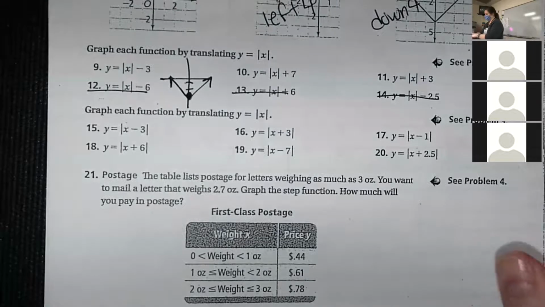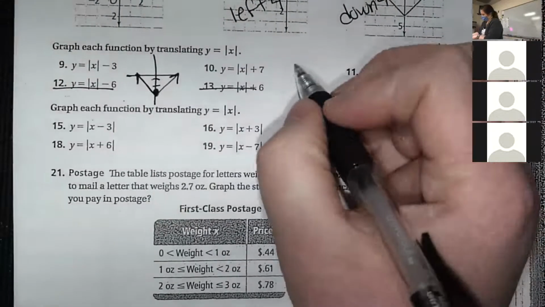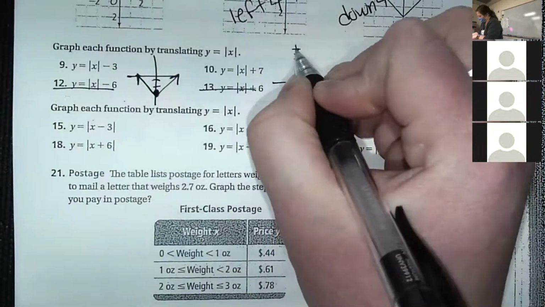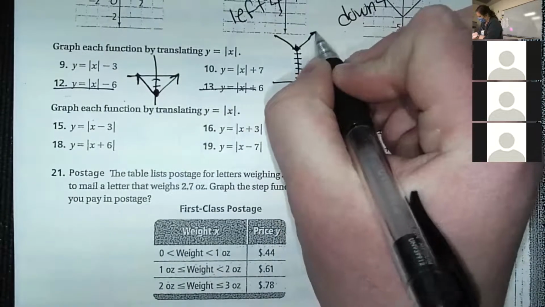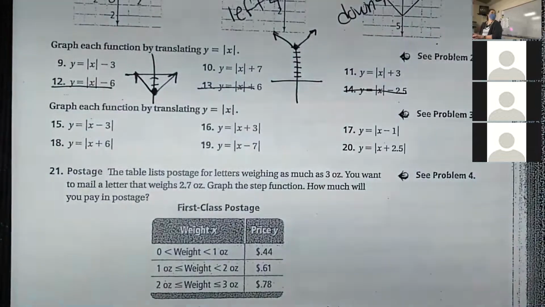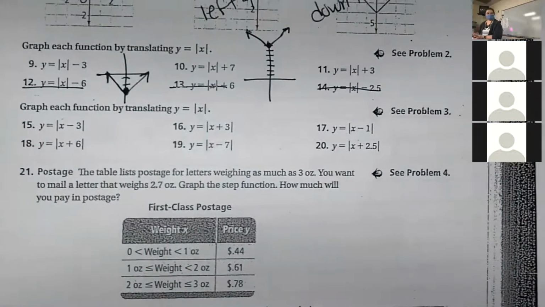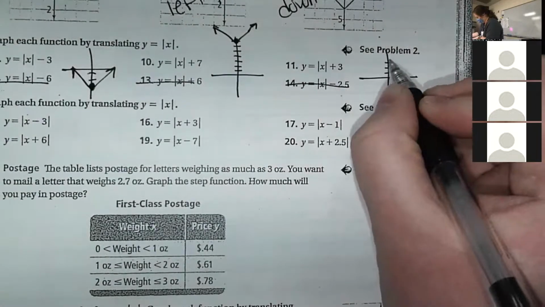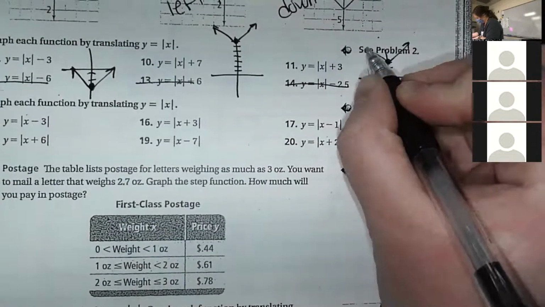Number 10 says +7. What does that mean? Up 7. 1, 2, 3, 4, 5, 6, 7. Nice V-shaped graph. And number 11 +3. Up 3. Love it.